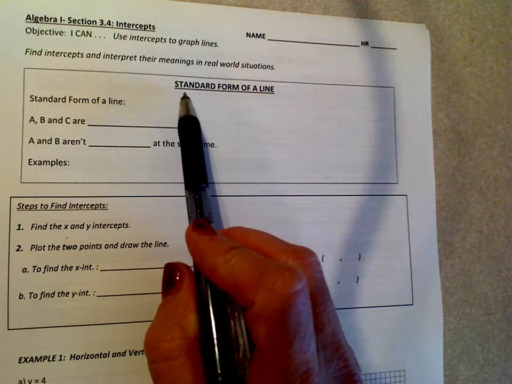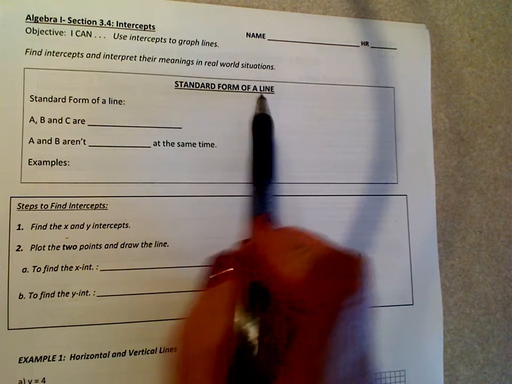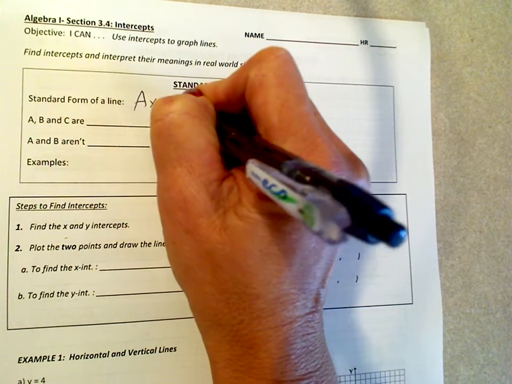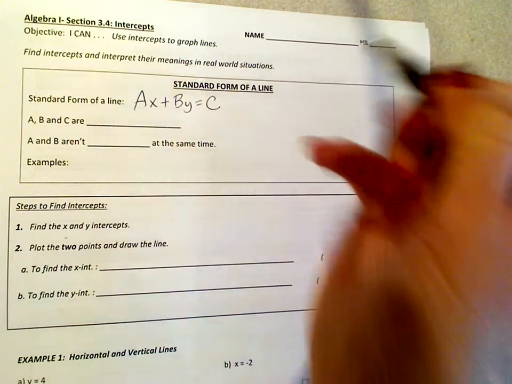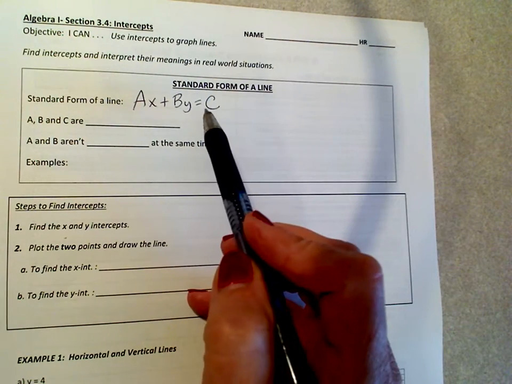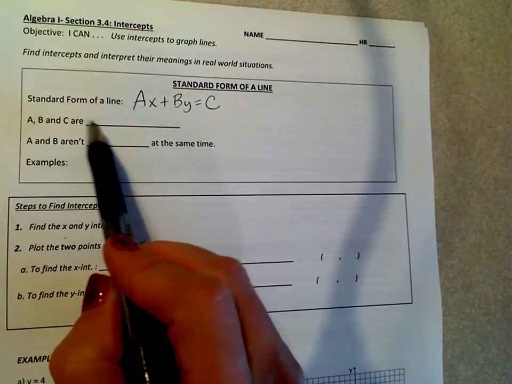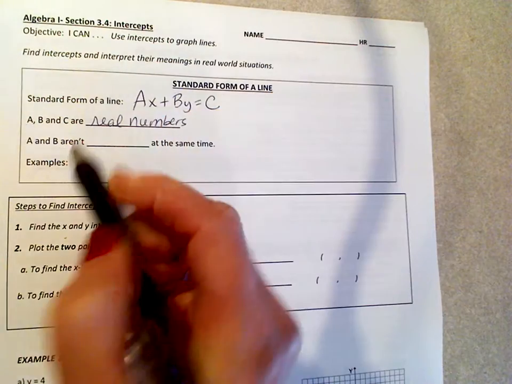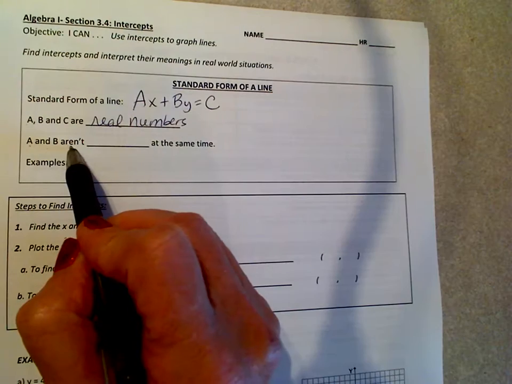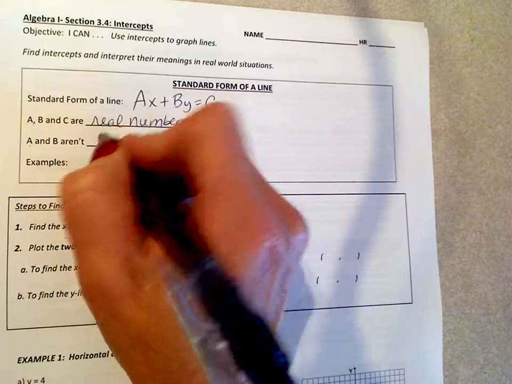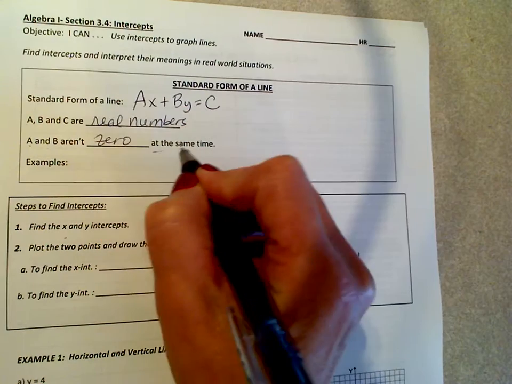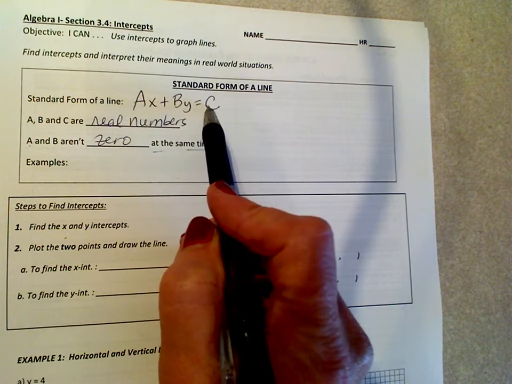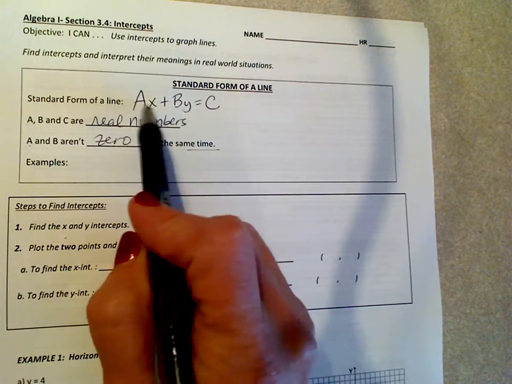Before we start though, I want to go over the standard form of a line. The standard form of a line is this: Ax plus By equals C. In this format, which we call standard form, A, B, and C are real numbers. And A and B can't both be zero at the same time, because if the values of A and B are both zero, then you wouldn't have an equation at all. So here are some examples so you can understand this format.